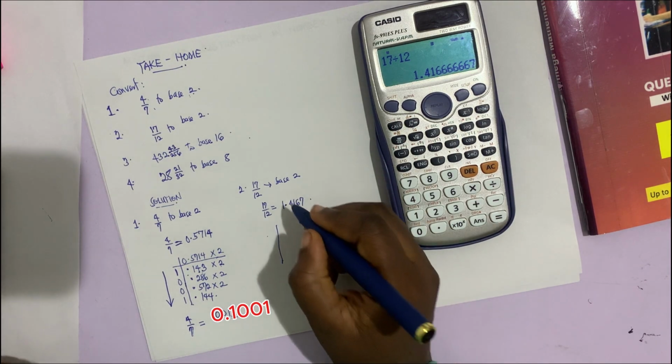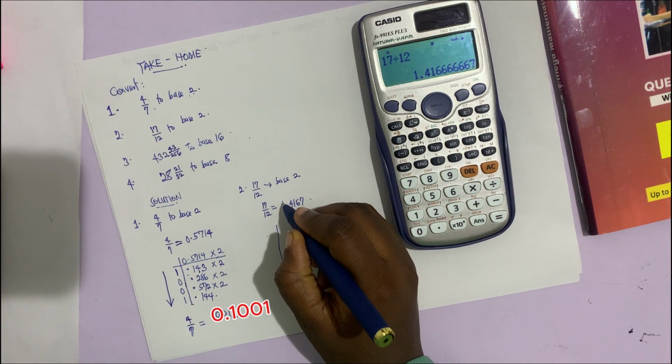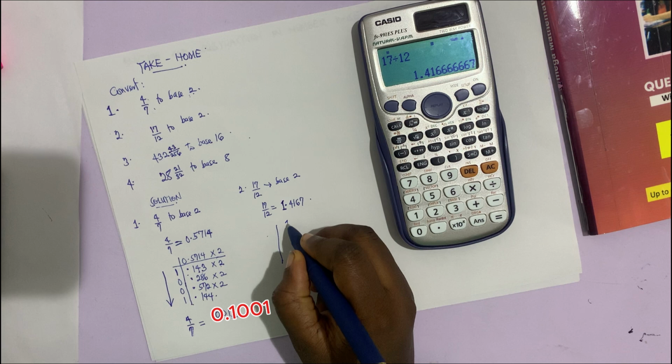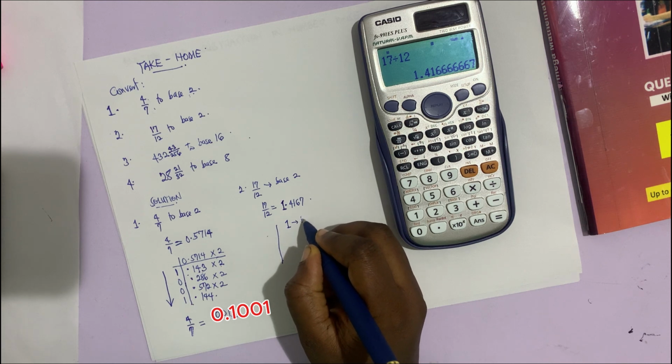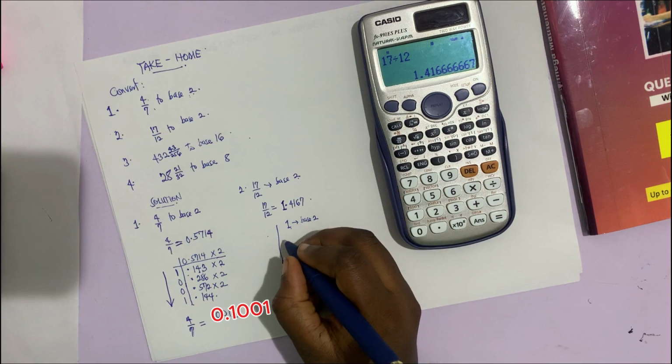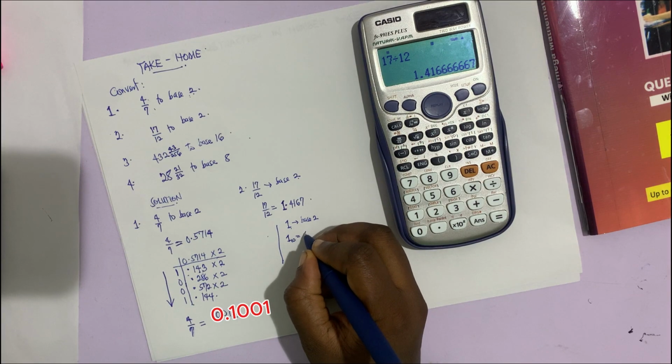We see that this question has a whole number 1. Because it has a whole number, we are going to treat the whole number separately, convert 1 to base 2. And since 1 is less than base 2, 1 base 10 to base 2 will still be 1.